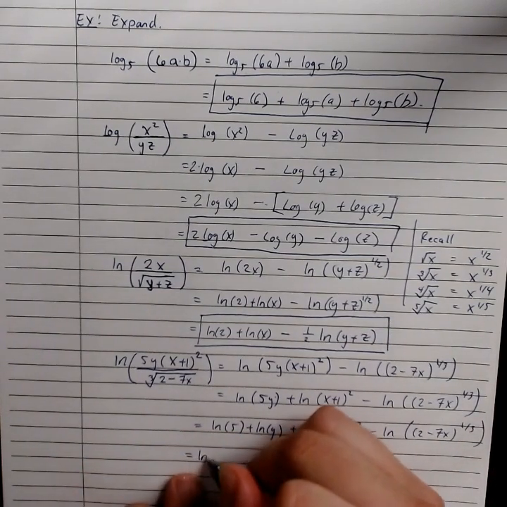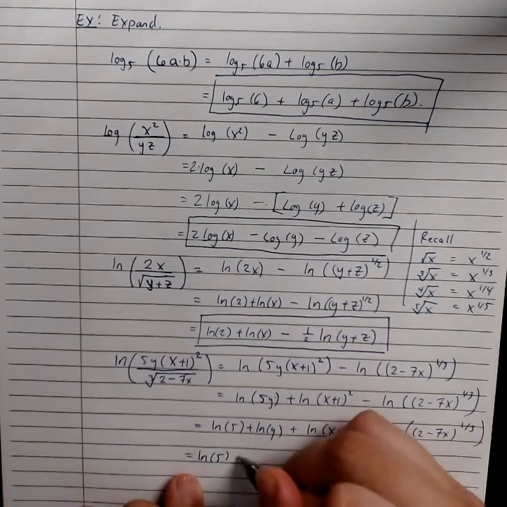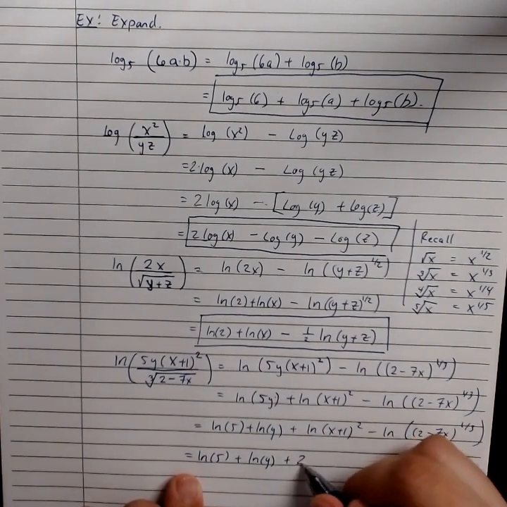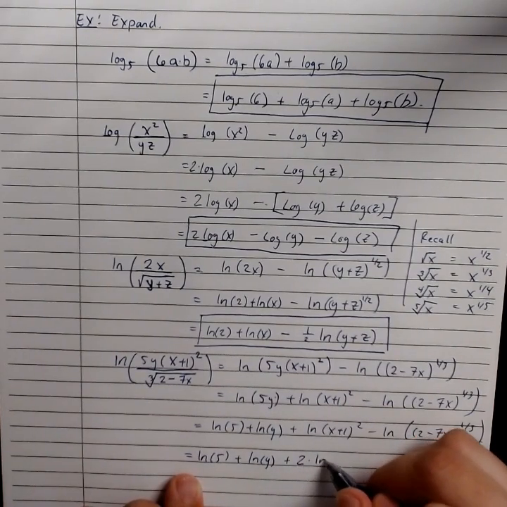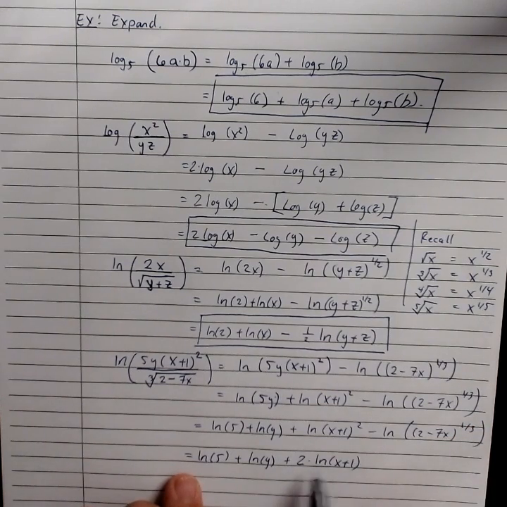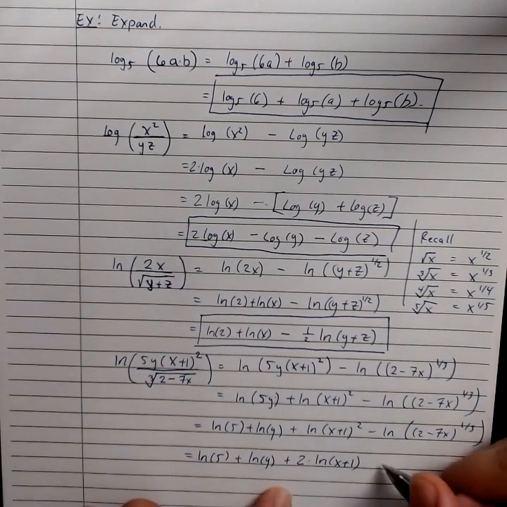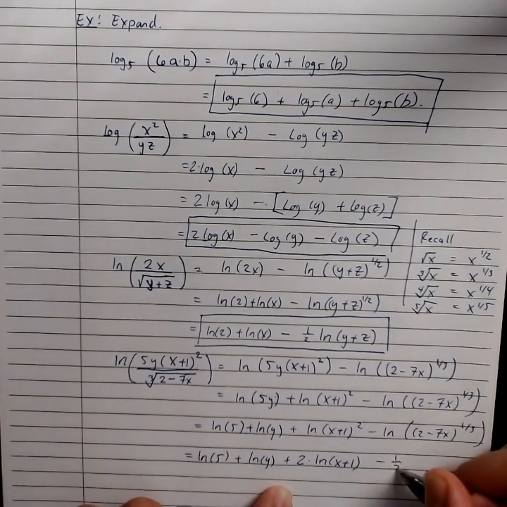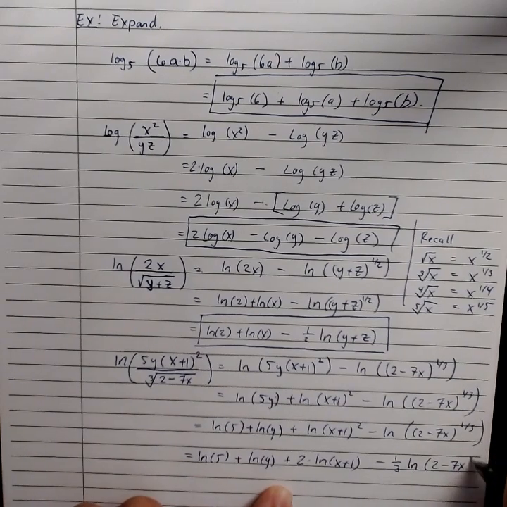I can write this as the natural log of 5 plus the natural log of y. I'm just leaving those alone. That power 2 comes out as a multiple of the logarithm. It's going to be 2 times the natural log of (x plus 1). It's a factor being multiplied times the logarithm. And now here I have a 1/3, which I can bring to the front. And I can write that as 1/3 natural log of (2 minus 7x).